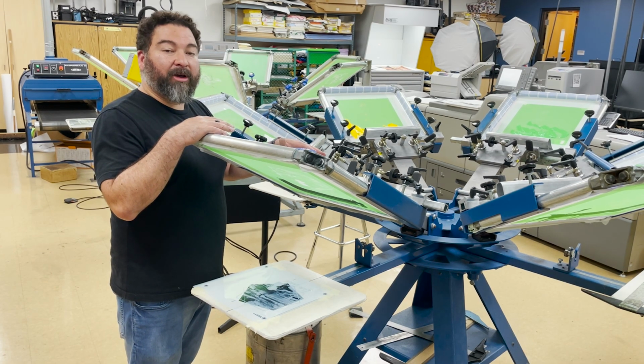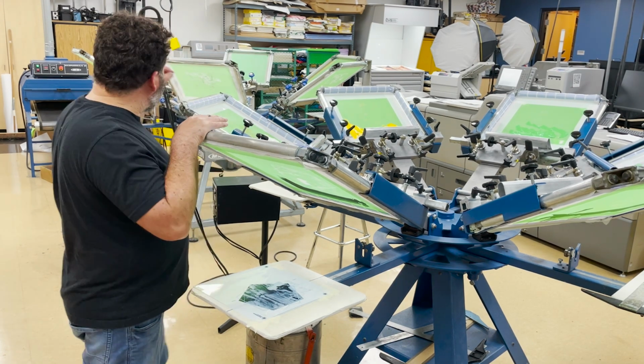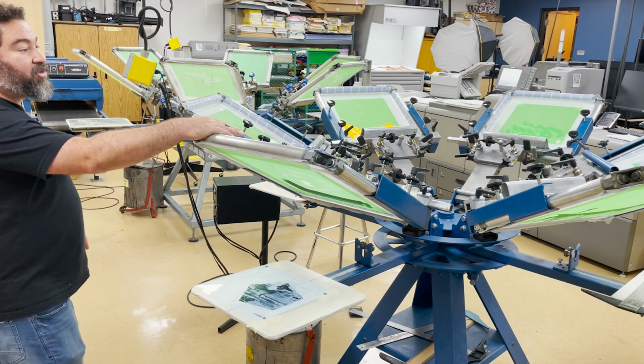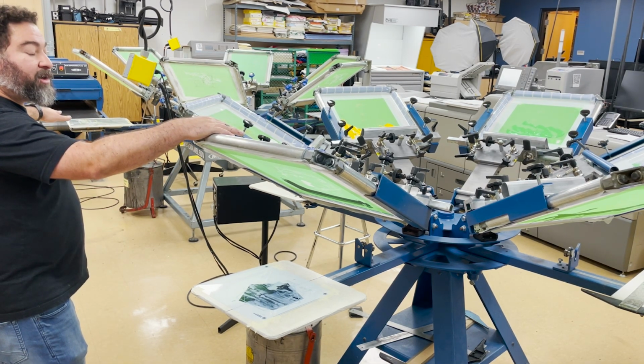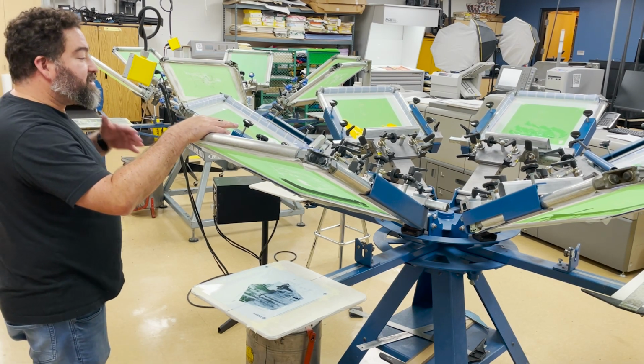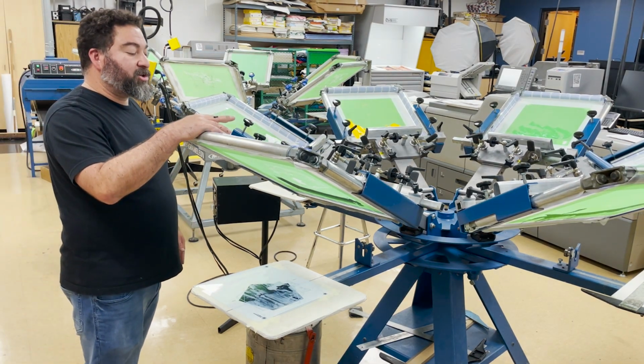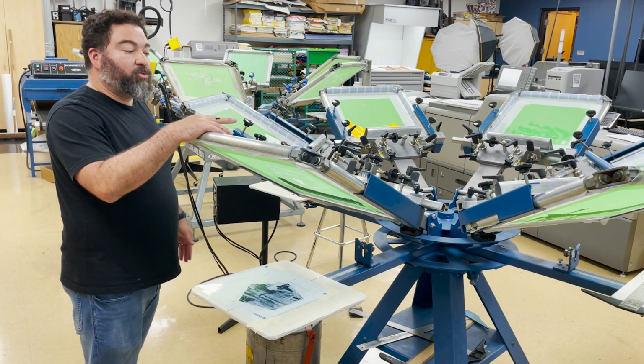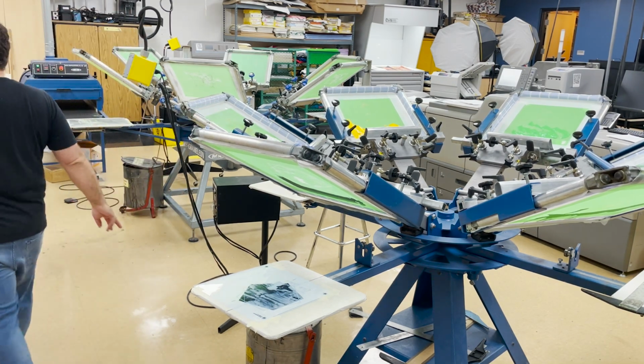The ink has to get heated up to at least 300 degrees Fahrenheit. That heater over there is at 900 degrees, and we'll feed our shirts through there, and they'll heat up in about 15 to 20 seconds. They'll heat up to 300 degrees, which will cure the ink onto the surface of the shirt, and then they'll be ready to go through the wash or whatever.